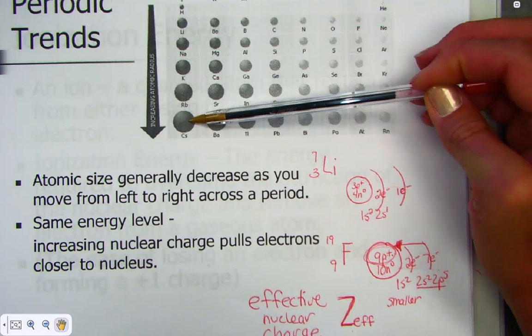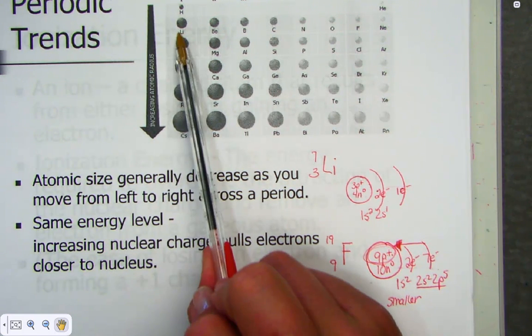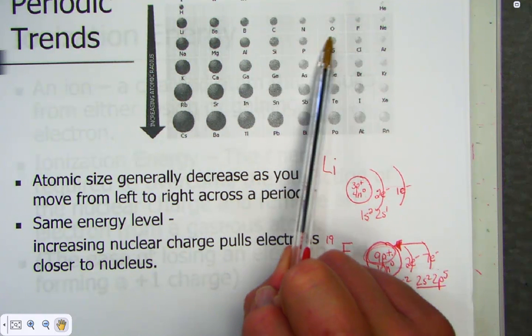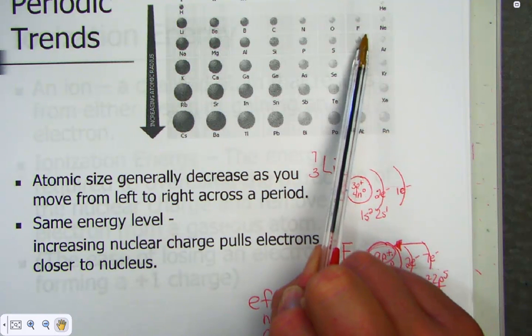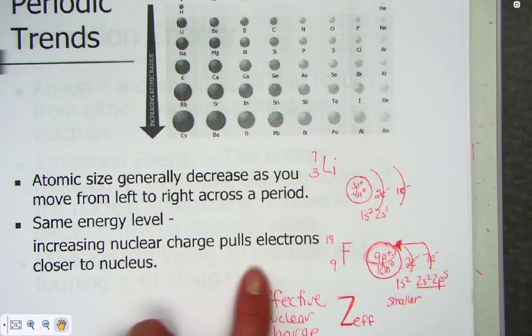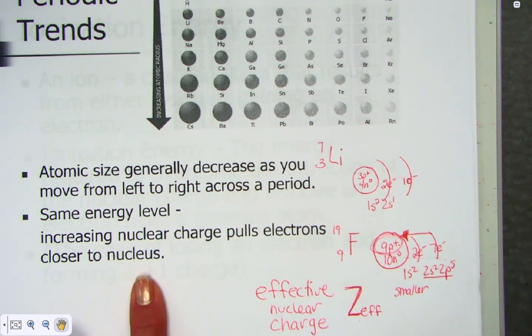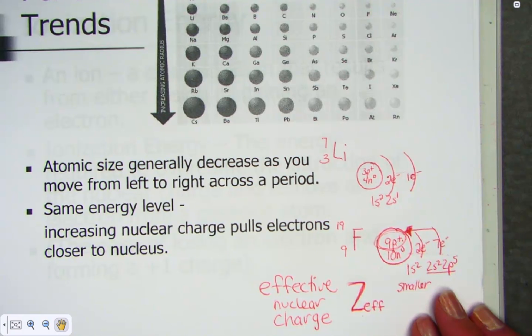Atoms get bigger as you go down because you're adding energy levels. Atoms decrease in size going from left to right because the effective nuclear charge of the nucleus pulls the electrons closer and closer towards it. That increasing nuclear charge pulls electrons closer to the nucleus. Our book calls that Zeff, effective nuclear charge.